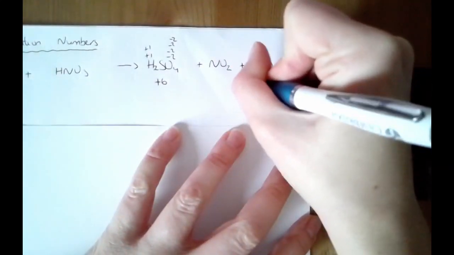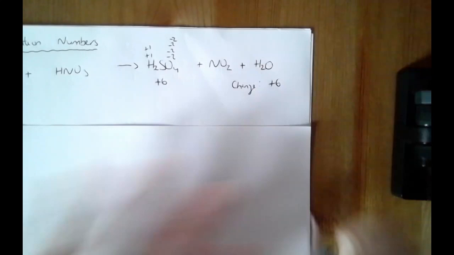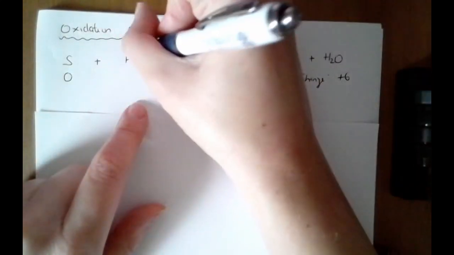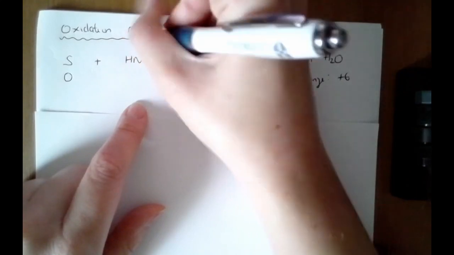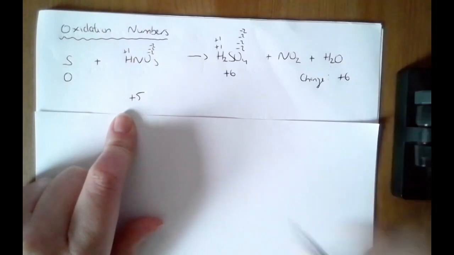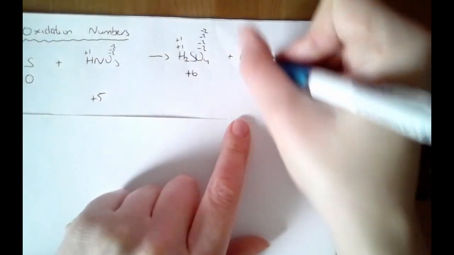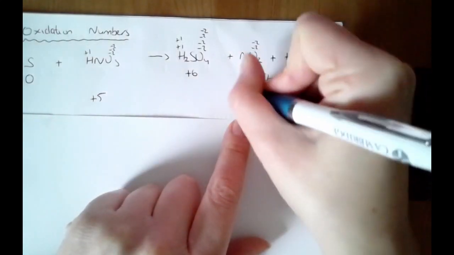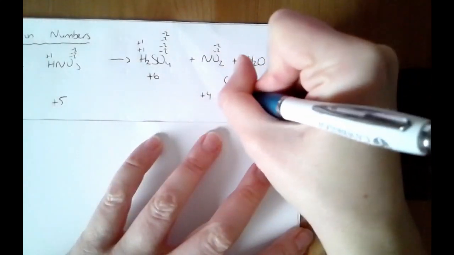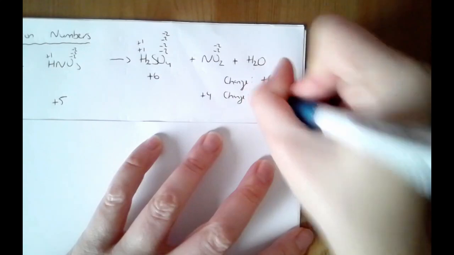So I'm going from 0 to +6, so I'm getting a change of +6. Then if I have a look here at nitrogen, I can see in this case I've got -2 times 3, I've got -6, that's +1. Nitrogen is starting off there at +5, and over on the other side I've got +4. So it's going from +5 to +4, so my change there is -1.